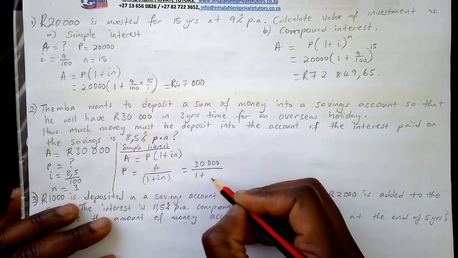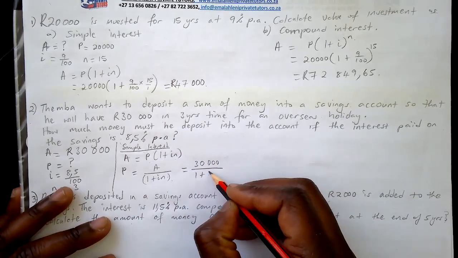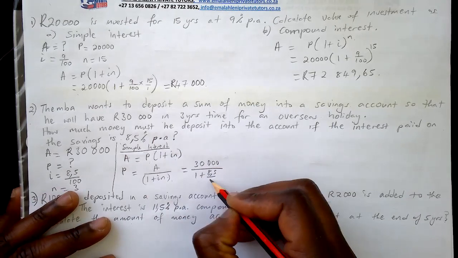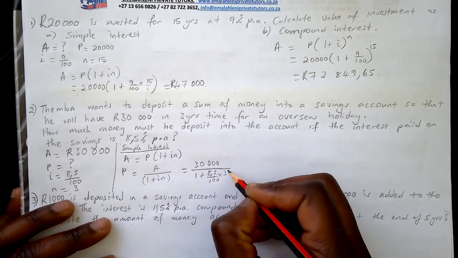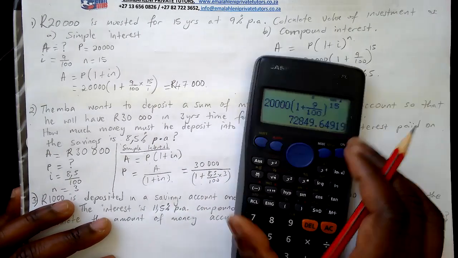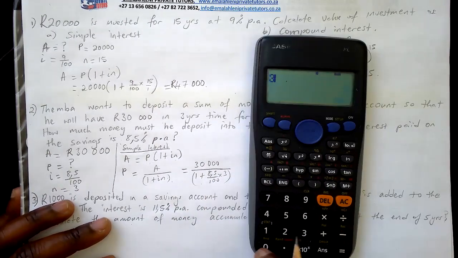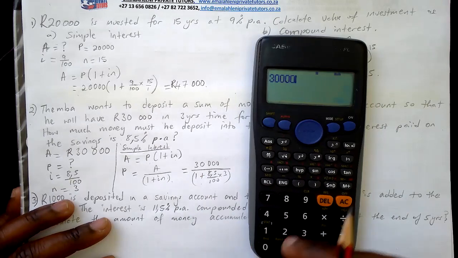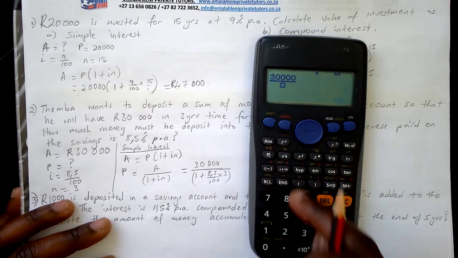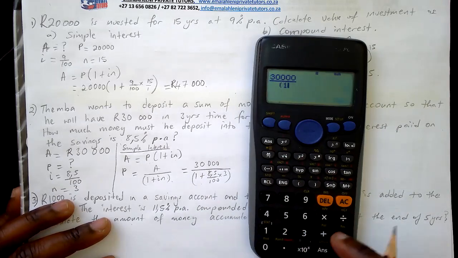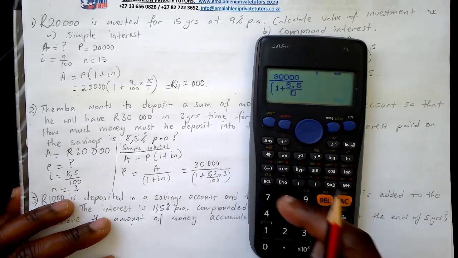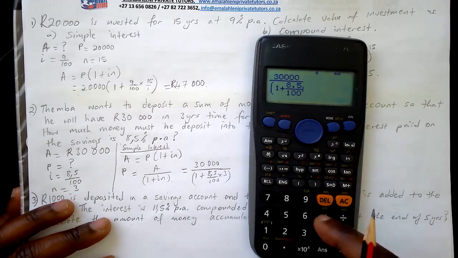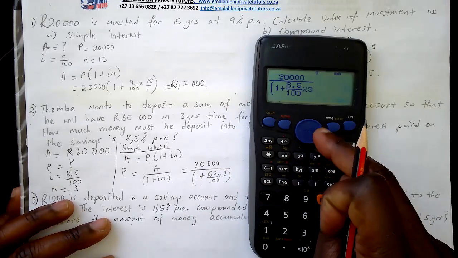1 plus, what is our I? It is 8.5 over 100 times what? 3. Then what do we get? We want to see what we get there. 30,000. Then we put the bracket. Don't forget that. 1 plus 8.5 over 100 times 3.